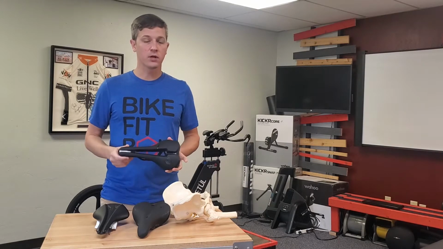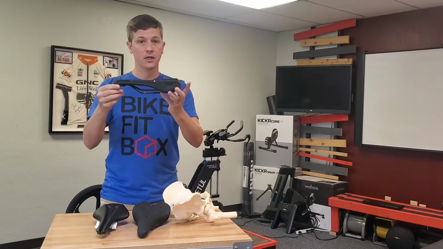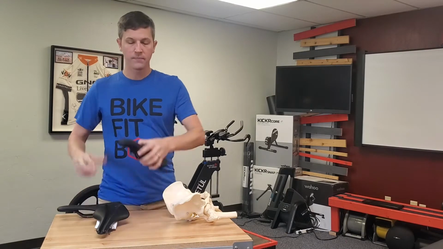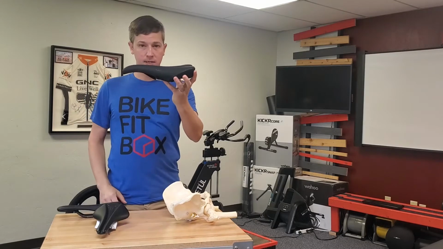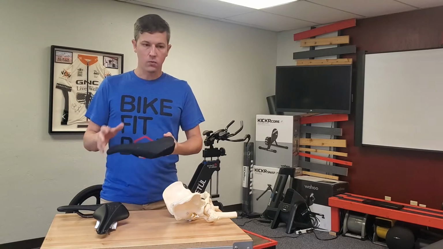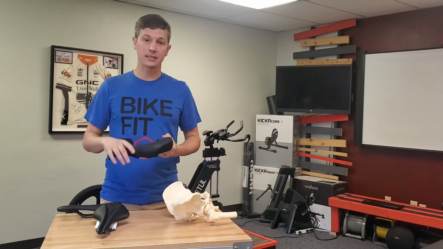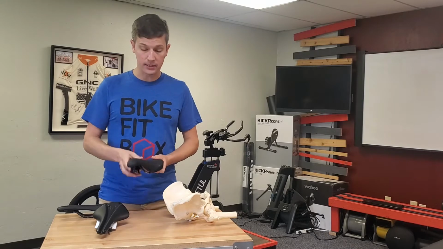The factors that we're not taking into consideration is the profile of the saddle. So is it a flat saddle like this Pro saddle, or is it more of a curved or hammock-shaped saddle like this WTB saddle is? And where that plays in is how your pelvis contacts the saddle. So that's one of the areas that it impacts it.